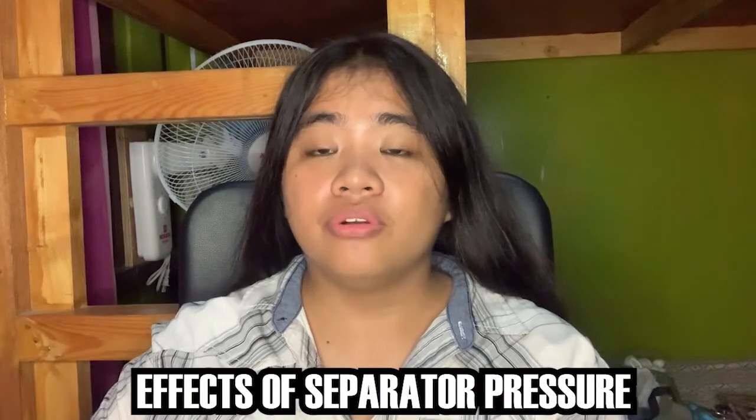The effects of separator pressure. Separator pressure is maintained at a constant and stable level. Small adjustments in separator back pressure can have a noticeable influence on flow rate under certain conditions. The increase in partial pressure reduces the component's equilibrium constant, and the molecules of that component tend toward the liquid phase. As the pressure of the separator increases, the liquid flow rate out of the separator also increases.